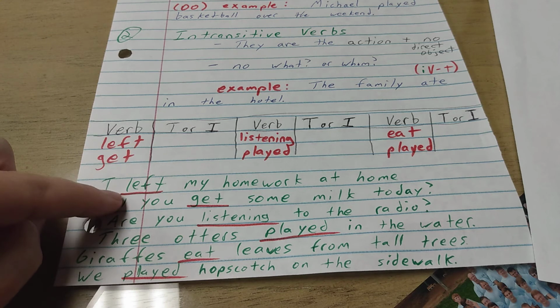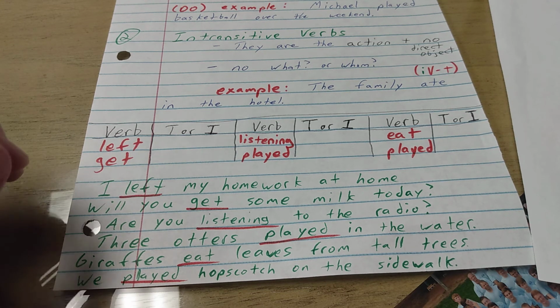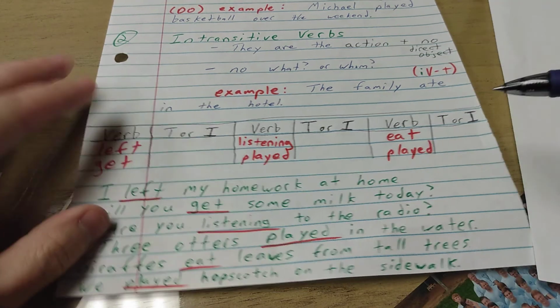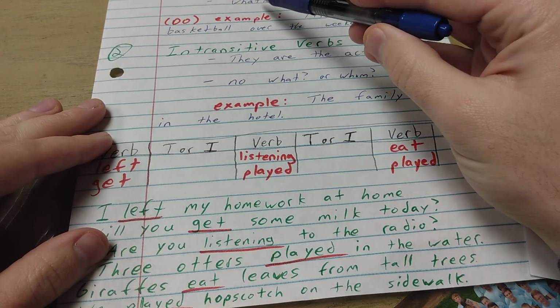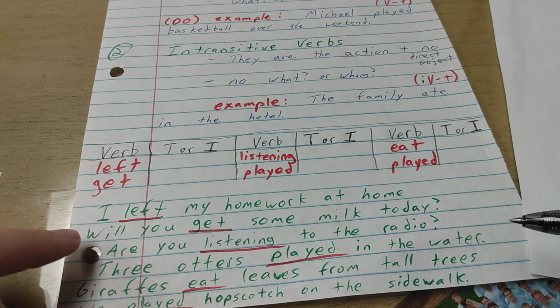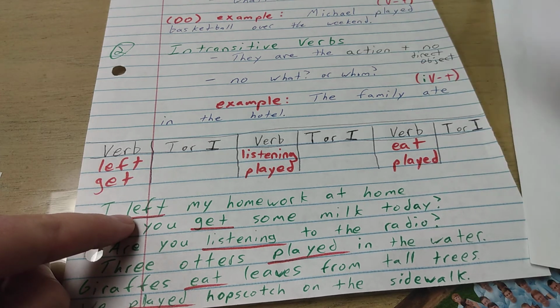Okay. I underlined the word left because that is the verb. You can have left something. But now the way I'm going to think about this is that I'm going to see if I can answer these questions, what or whom. I left my homework at home. Well, I left what?